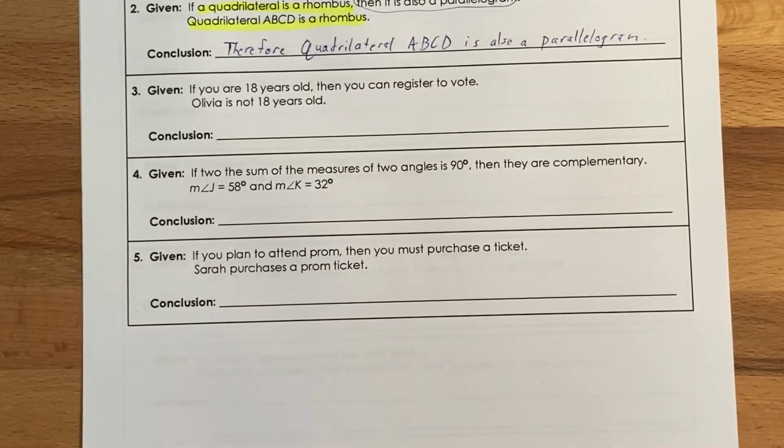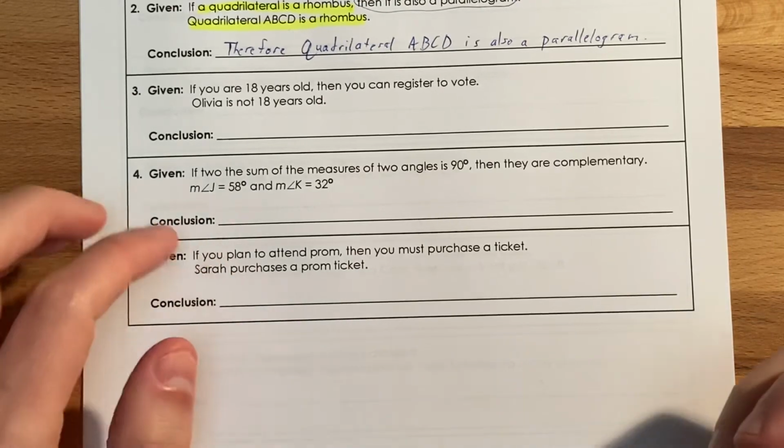Go ahead, pause the video, take a look through them, see if you can figure them out, and then I'll go over it. So let's see how you did.